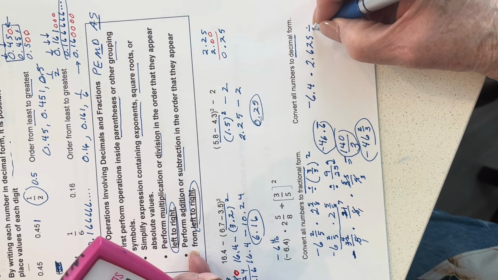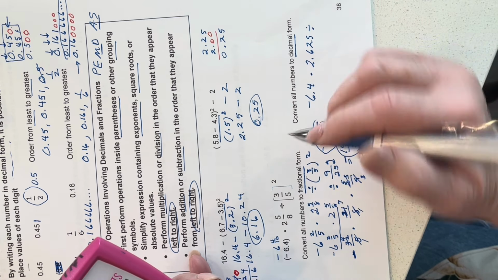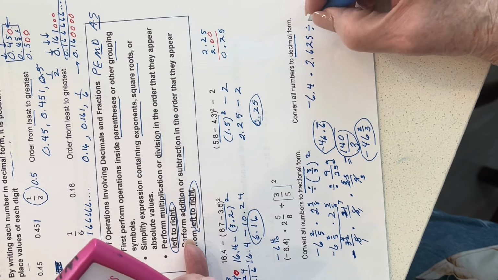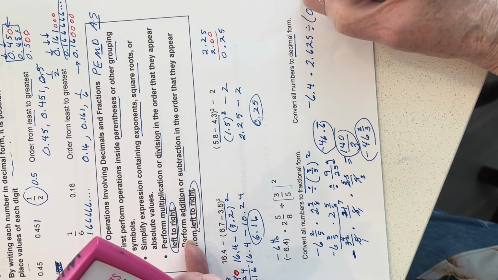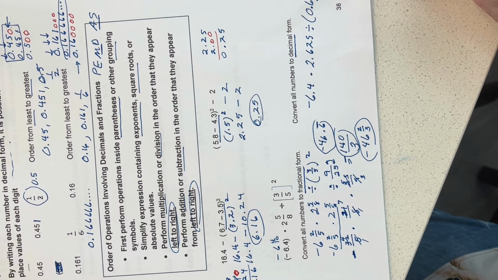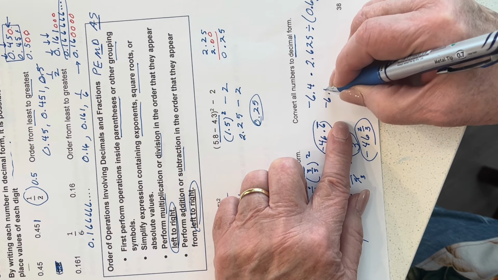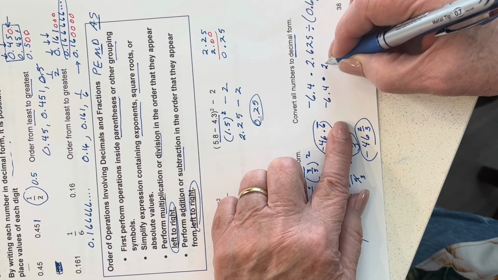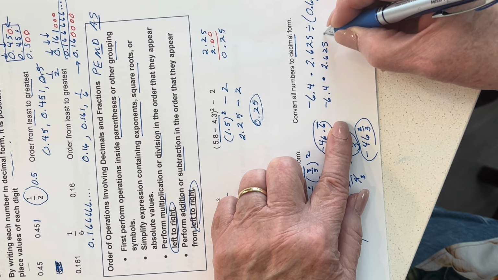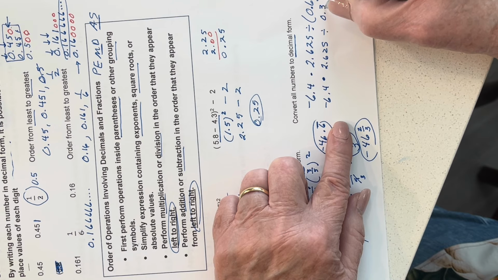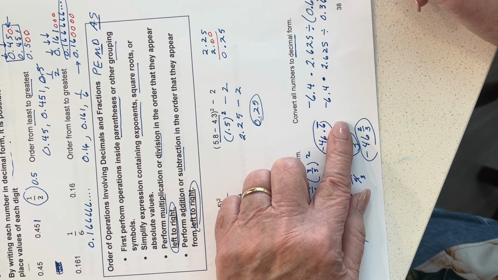And we're going to be dividing by 3/5, which is 6/10, but we have to square that first. So we're going to do this exponent first. And 6/10 times 6/10 would be 36/100.